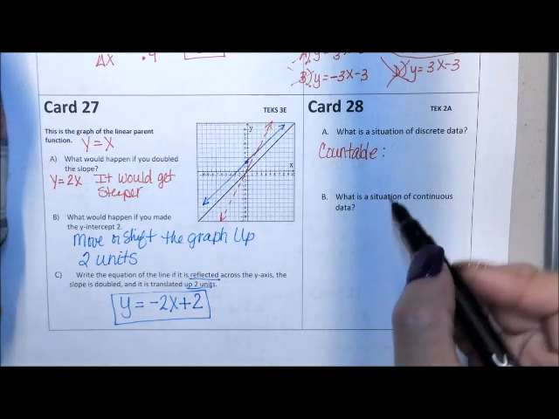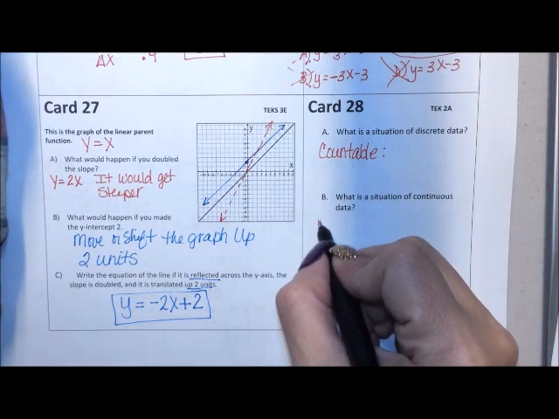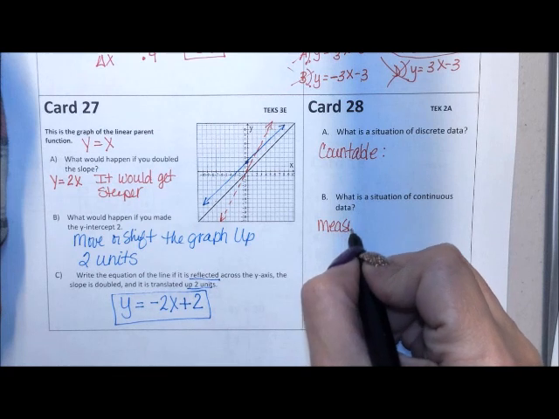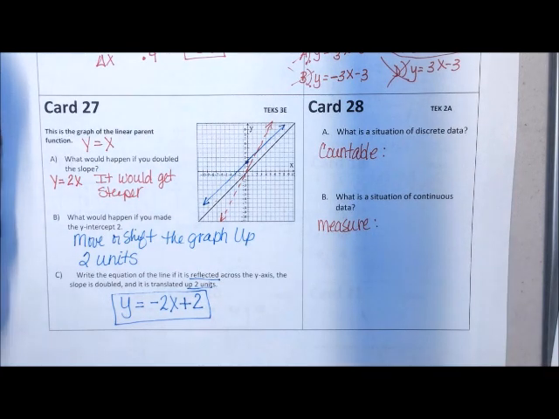Give me a situation that is continuous. This is something that I can measure. The time it takes to get to grandma's house. The time it takes to watch a movie. The growth of a child over a period of time. How much water it rains in a rainstorm. How much snows on the mountainside. You get the idea. How much concrete I mix to lay bricks on the sidewalk. Anyway, you get the idea on that.